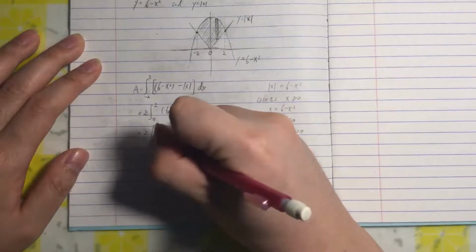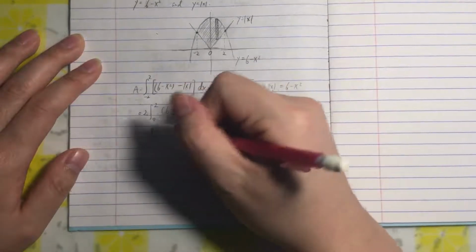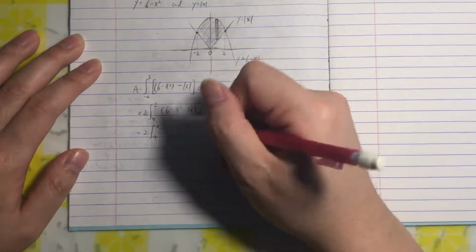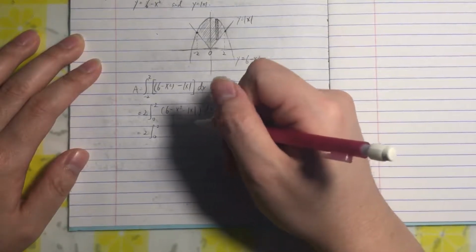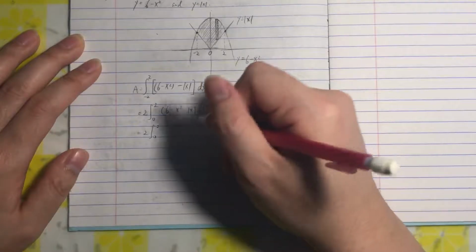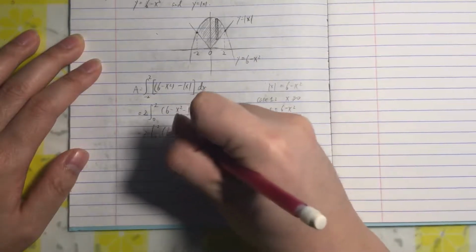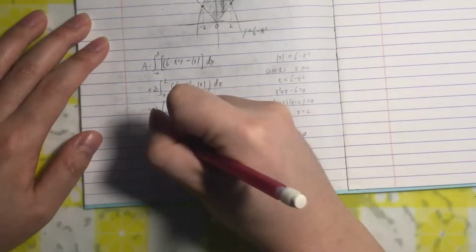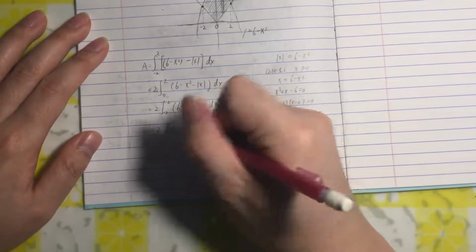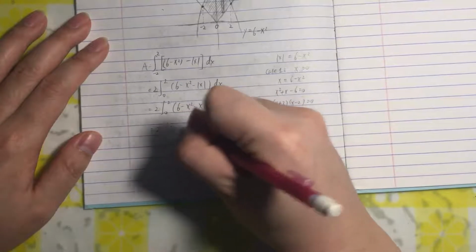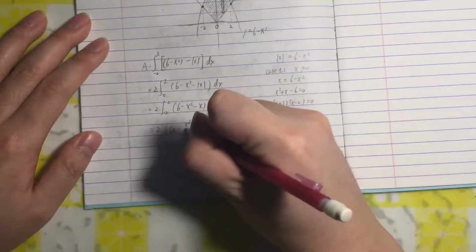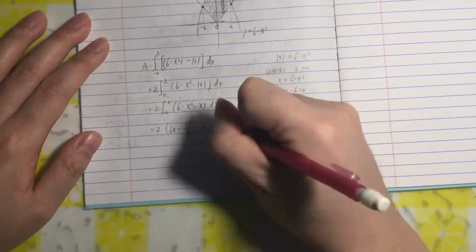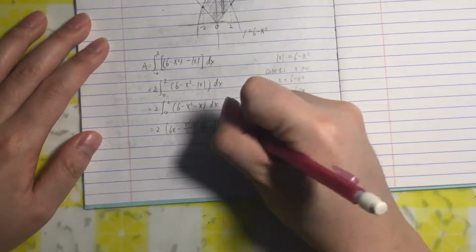For x from 0 to 2, x is positive. When x is positive, absolute value of x is the same as x. So I get 6 minus x squared minus x dx. Then take antiderivative. I get 6x minus x cubed over 3 minus x squared over 2. Evaluate from 0 to 2.